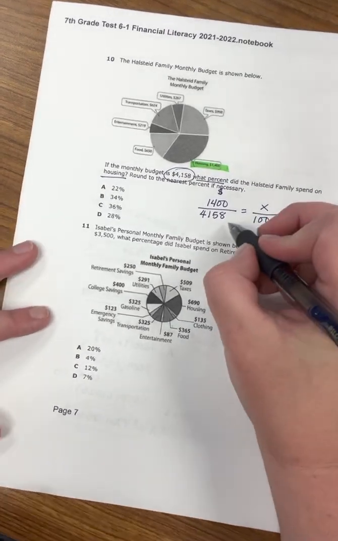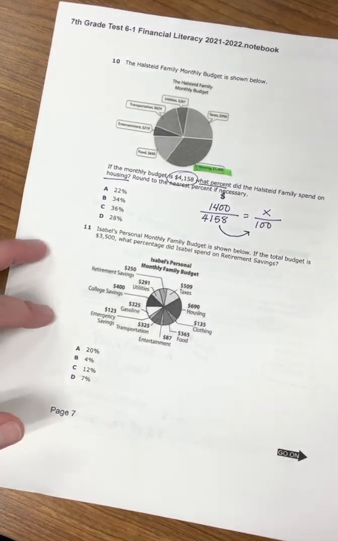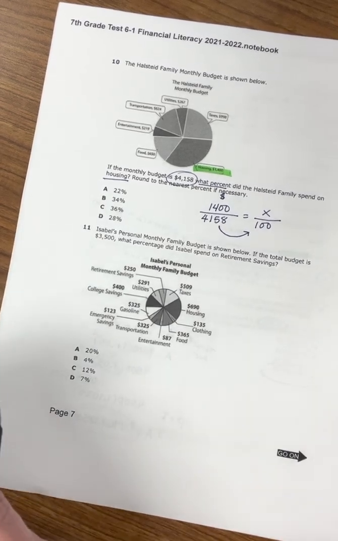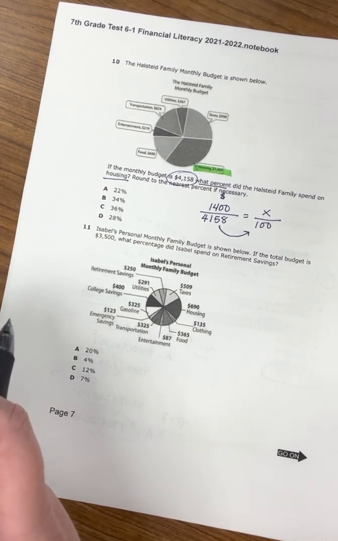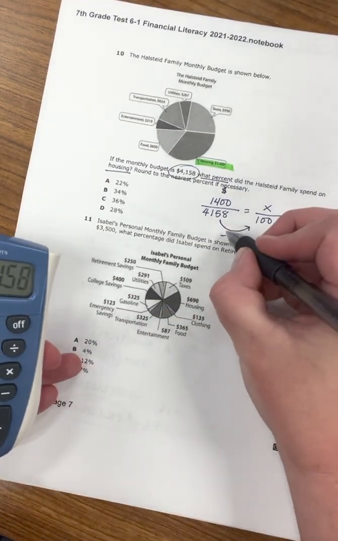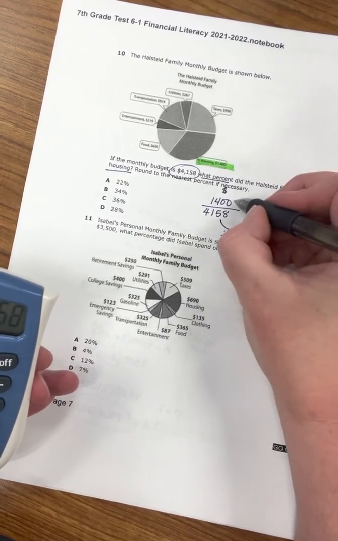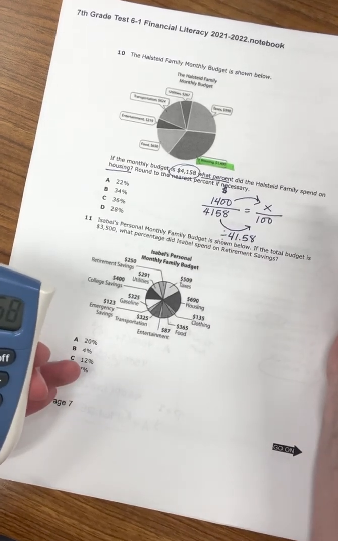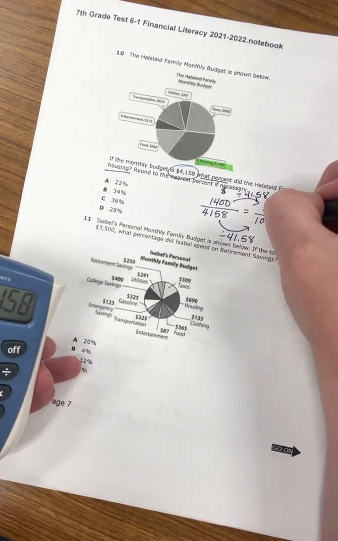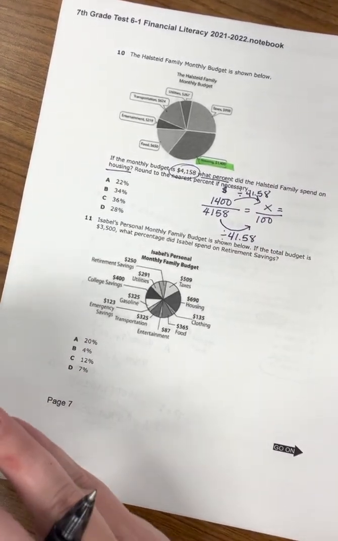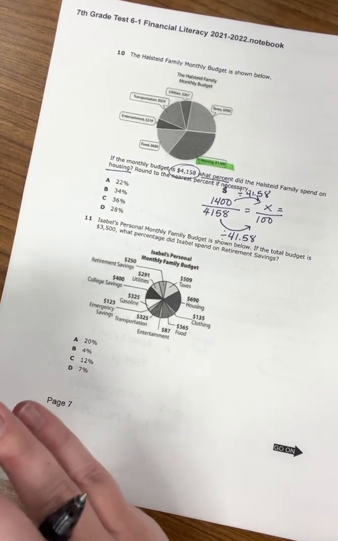So we need to figure out how to go from 4,158 to get to 100. Remember, if we don't know that, we can divide. So 4,158 divided by 100 is 41.58. So divide by 41.58. And so we'll have to divide 1,400 by 41.58. 1,400 divided by 41.58.